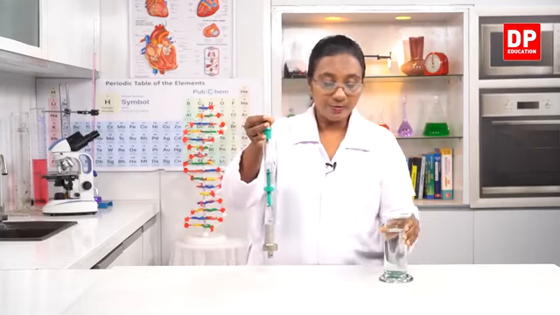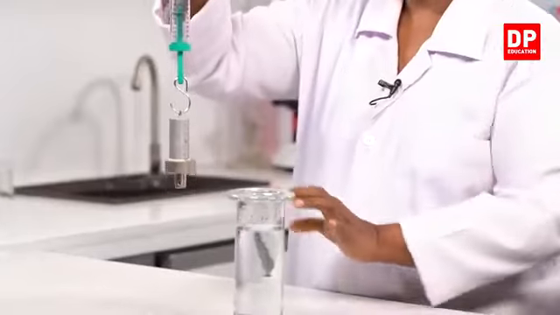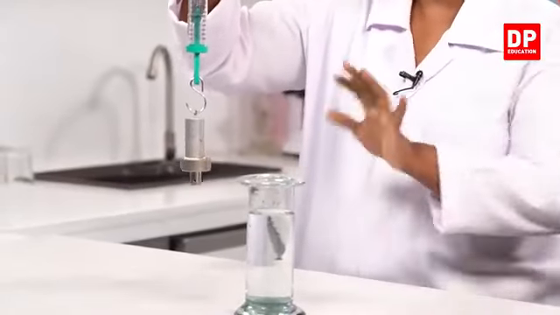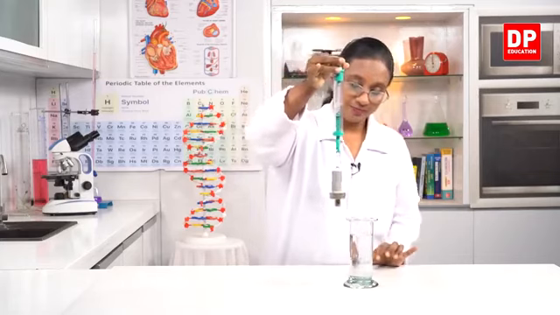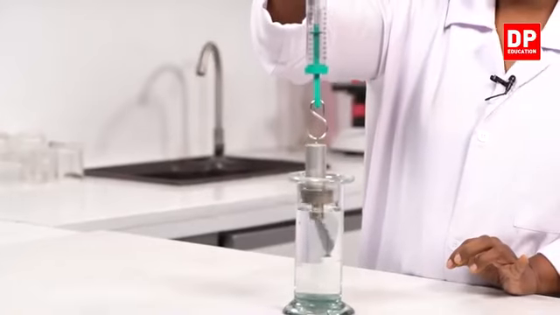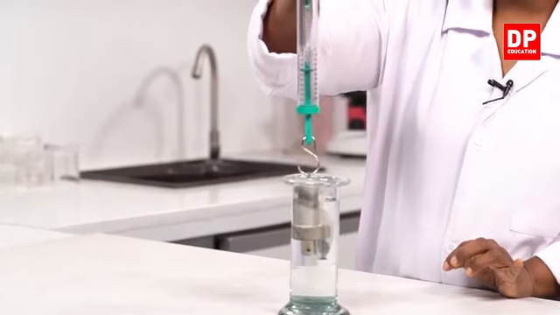Now we will see what will happen if we immerse this object in water. Observe the reading closely. Now I am immersing it. What can you see?